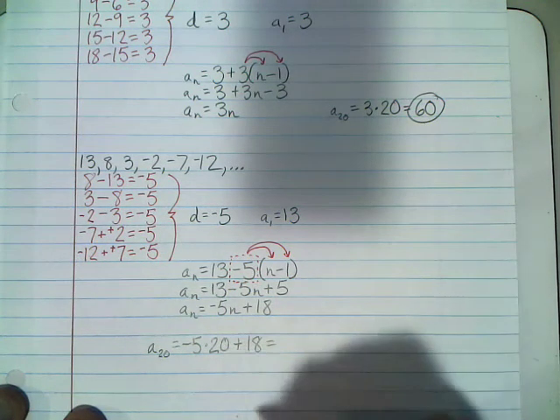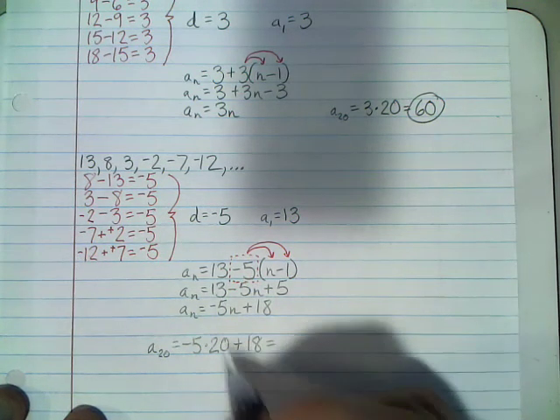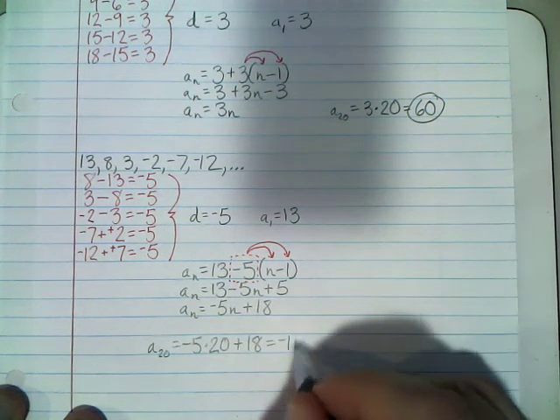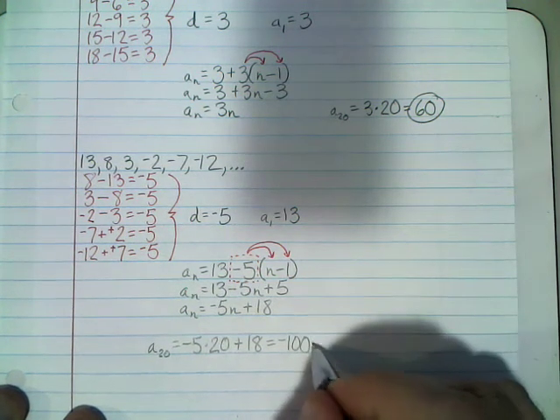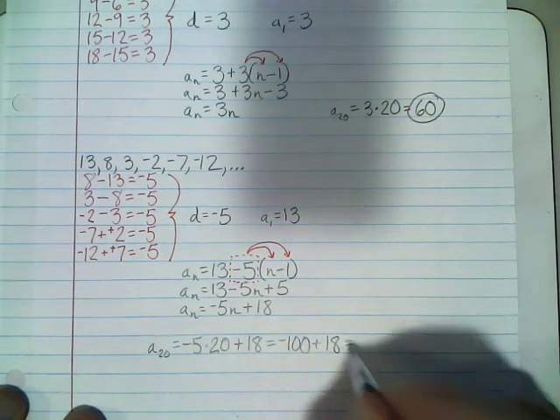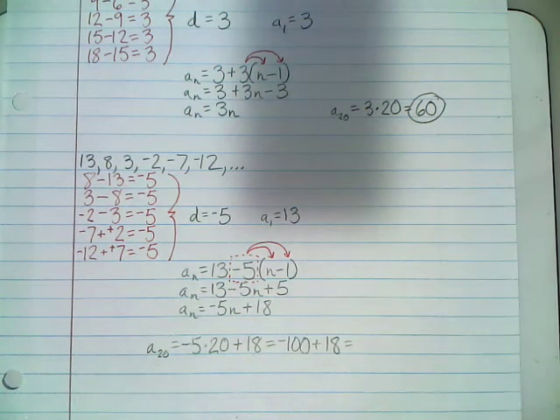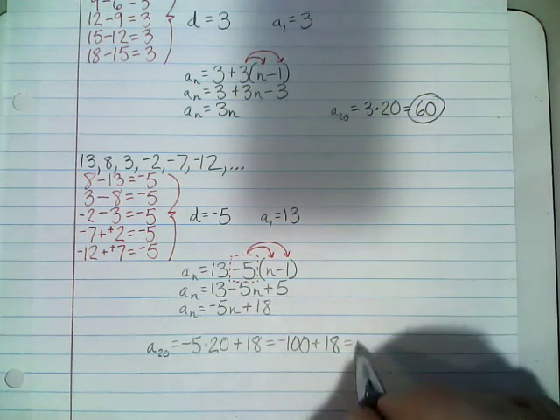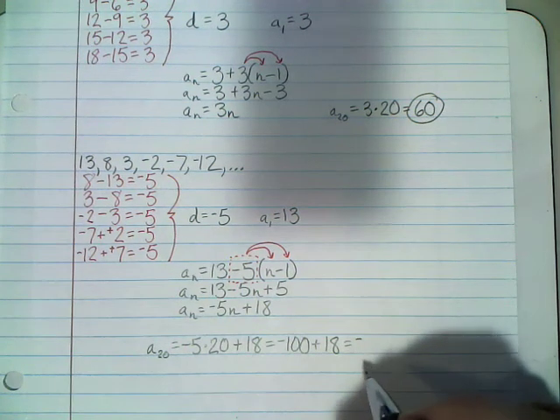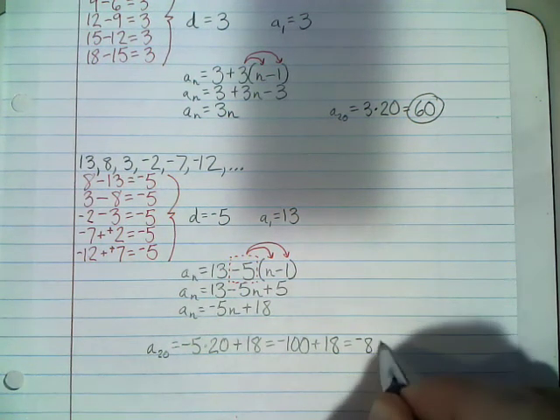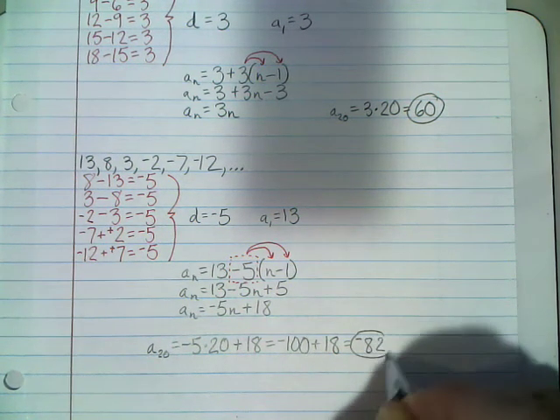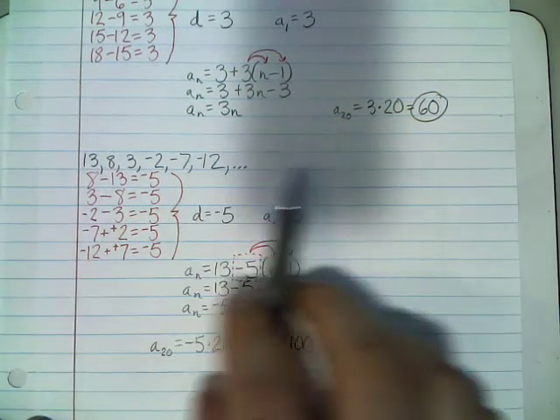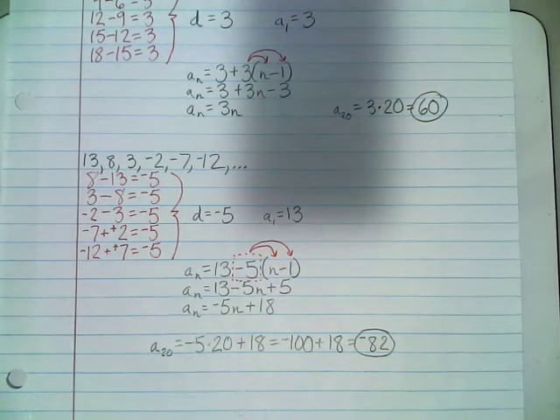Well, negative 5 times 20, 5 times 20 is 100, and the negative will still be there, nothing to cancel it. Now, if you go 100 steps to the left, and you come back 18 steps to the right, you're definitely still in the negatives. But where in the negatives? Negative 82. So the 20th term, if we were to keep going, the 20th term would be a negative 82.